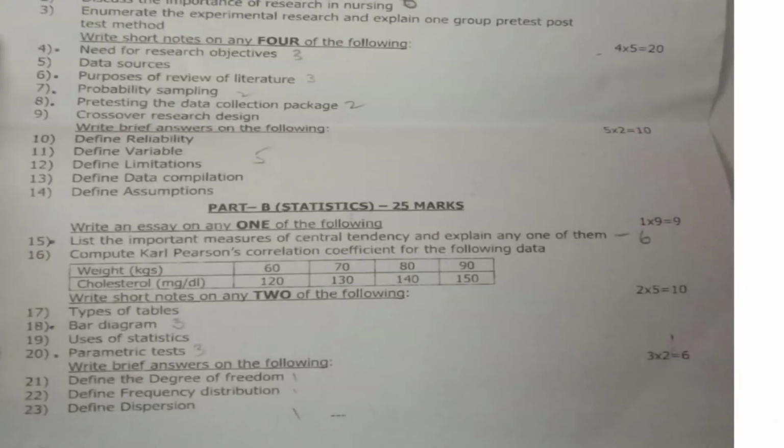So in statistics, list the important measures of central tendency and explain any one of them. 16th question, compute Karl Pearson's correlation coefficient for the following data. Weight in kgs, cholesterol milligram per deciliter. So weight in kgs is 60, 70, 80, 90. Cholesterol in milligram per deciliter, for 60 it is 120 milligram per deciliter, for 70 it is 130 milligram per deciliter, for 80 kgs it is 140 milligram per deciliter, for 90 kgs it is 150 milligram per deciliter.